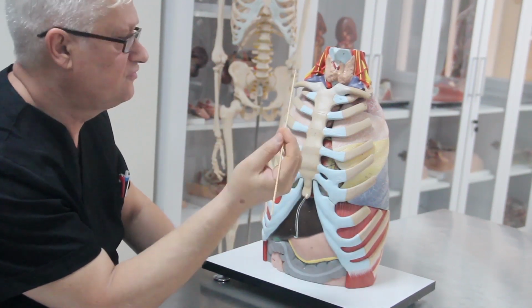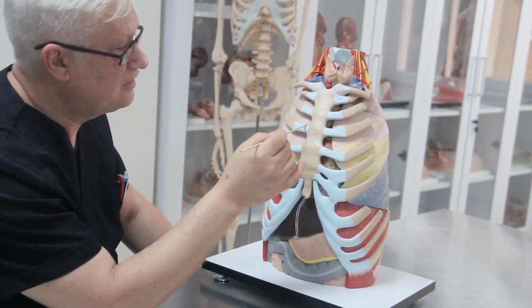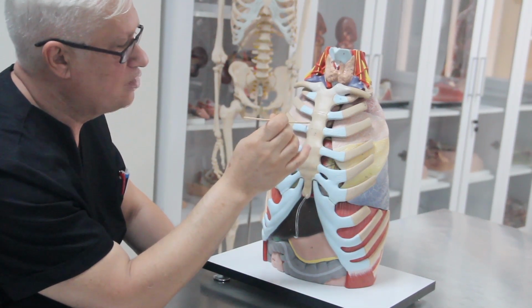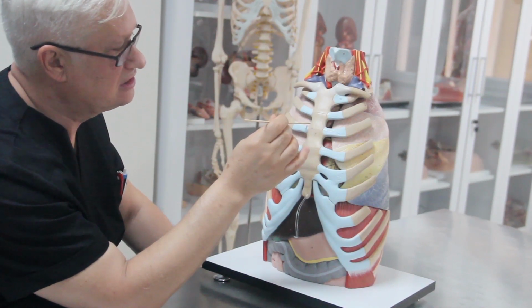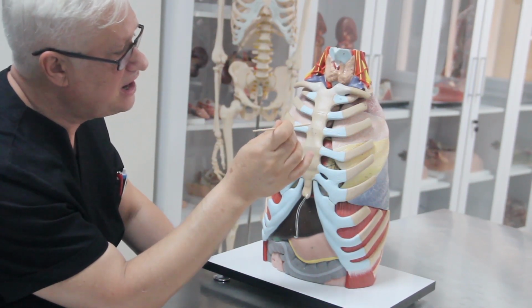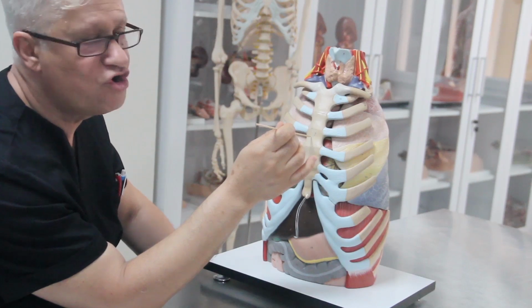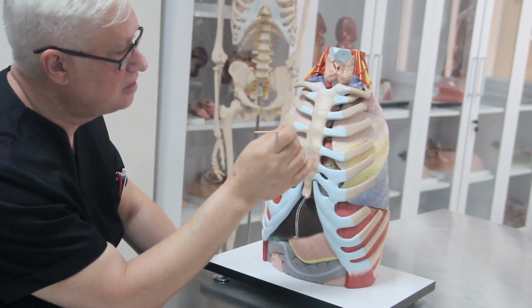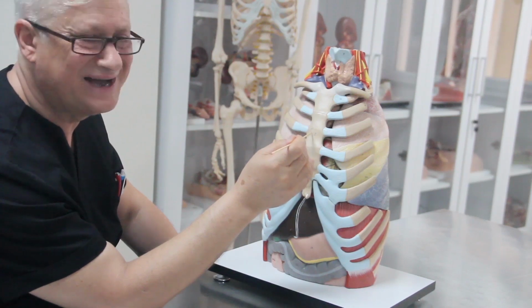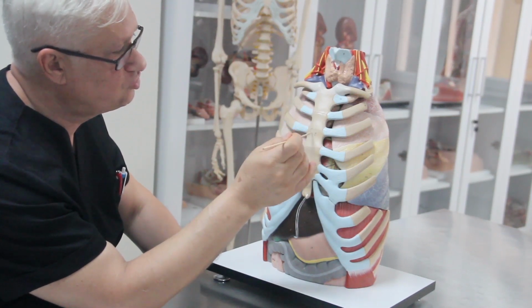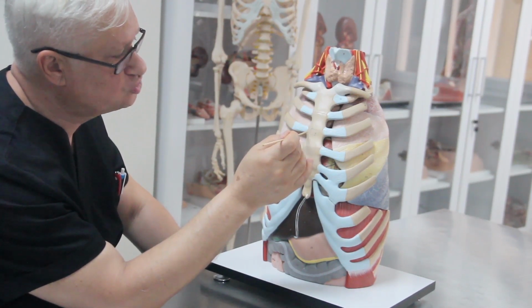So basically, for example, the aortic valve sound is heard in the right second intercostal space. However, the valve is located at the level of the third costal cartilage. So it's located somewhere around here, just behind the sternum, towards the right.